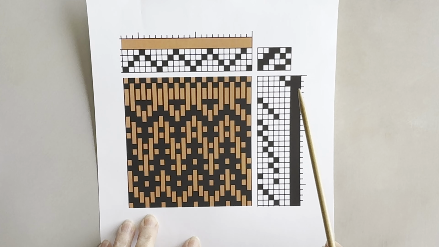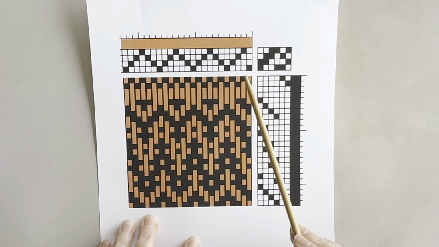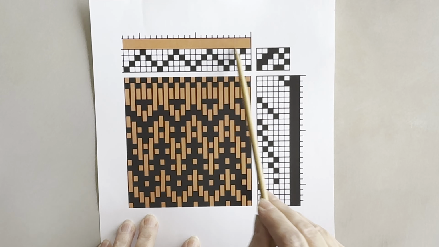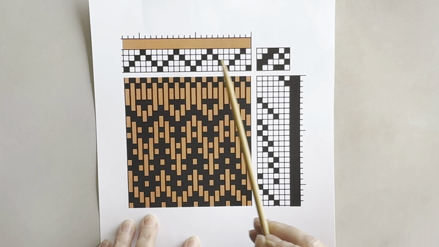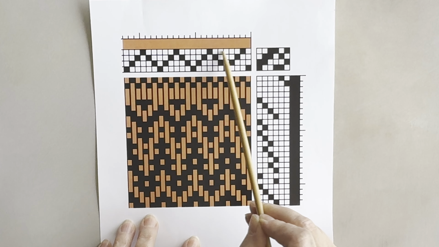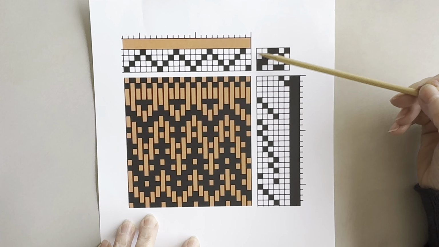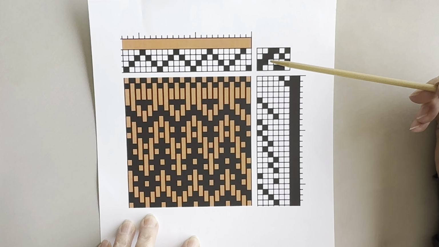So here is a 4 harness draft. Here's the threading portion. This is harness 1, harness 2, harness 3 and harness 4. Here's the tie-up box that tells us what harnesses are connected to which treadles.